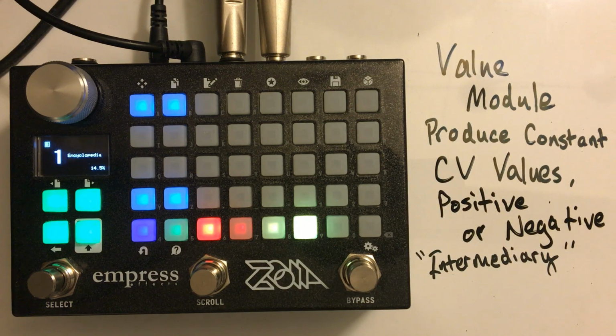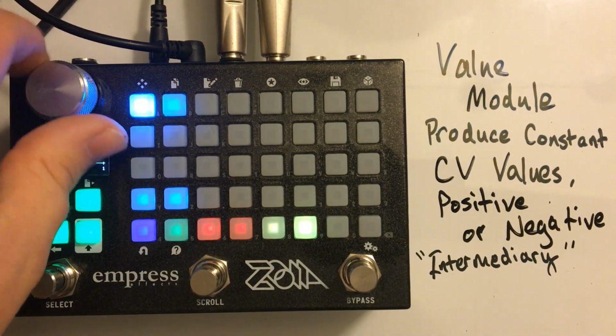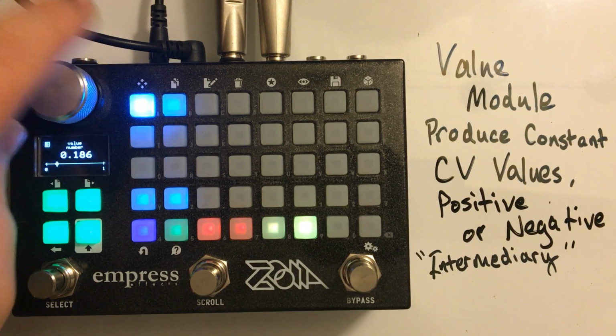Let's talk a little bit about the value module. The value module at first does not seem to do a whole lot. I've written out a definition here. What it does is produce constant CV values that are positive or negative. If you're familiar with modular synthesis, you might come across something called an offset or a precision adder. The value module accomplishes the same thing in ZOIA, and all that it does is produce static CV values.